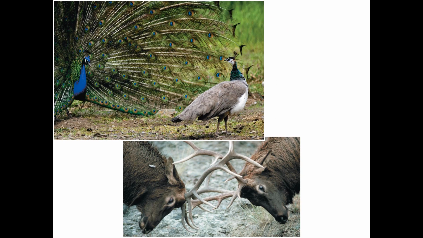For example, in peacocks, the size of the male's tail is an indirect measurement of how healthy he is. It basically says to the female, look, I can waste resources on this huge, beautiful tail and still escape predators. I'm extremely fit. You should pick me. Another example is things like antlers in deer. These can be used also to indicate how healthy the male is and to make him better at fighting.